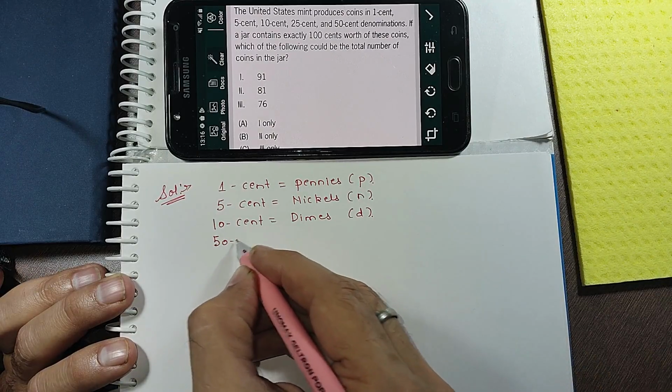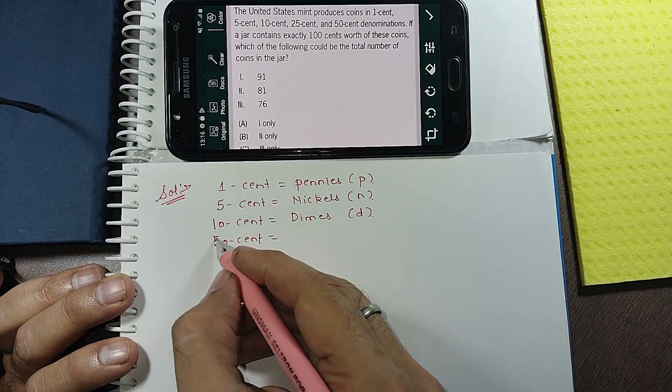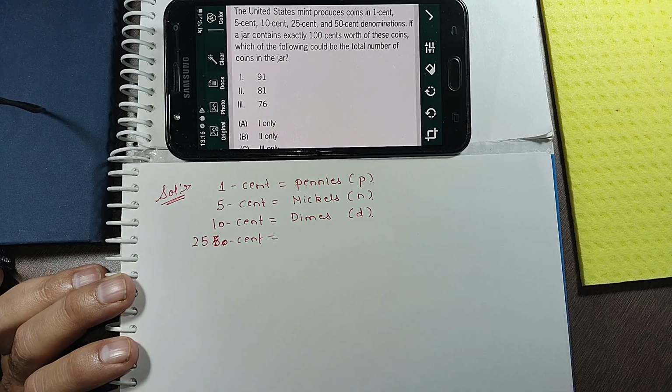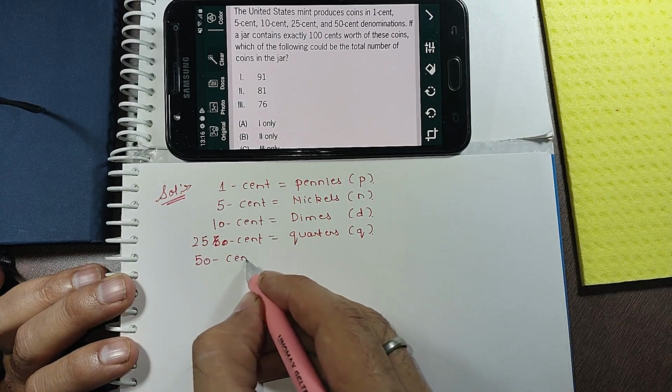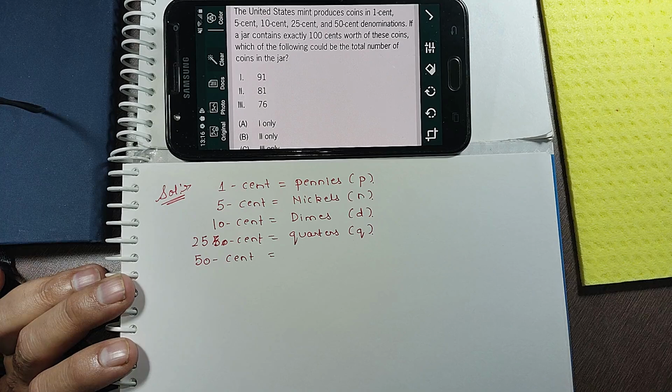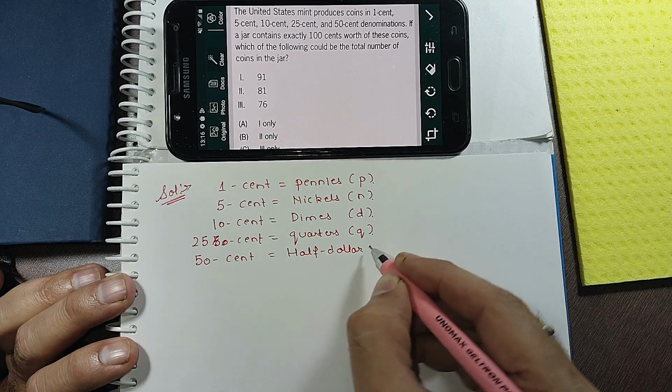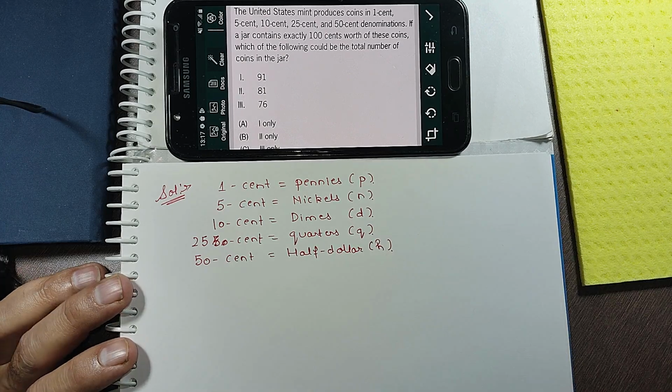Next is 50 cent. Sorry, after 10 there is 25 cent. So 25 cent is known as quarters. So we'll represent it with Q. And then 50 cent. So 50 cent coin is known as half dollar, right? Half dollar. So represented with small h. The number of it, right?